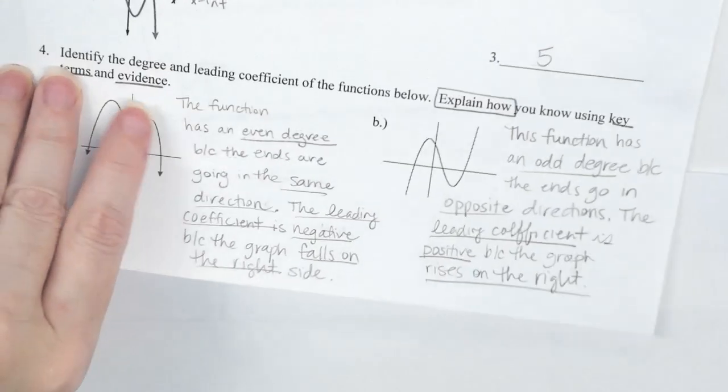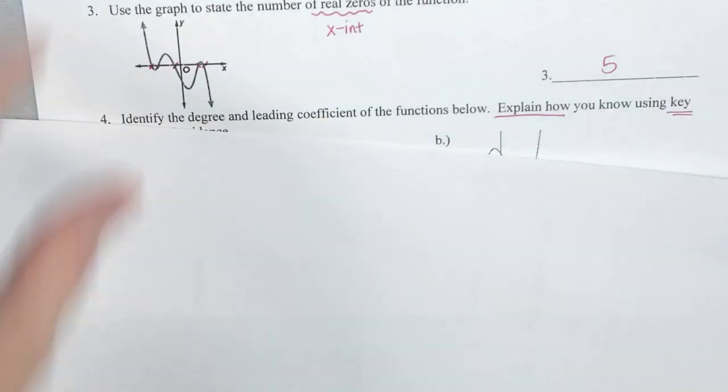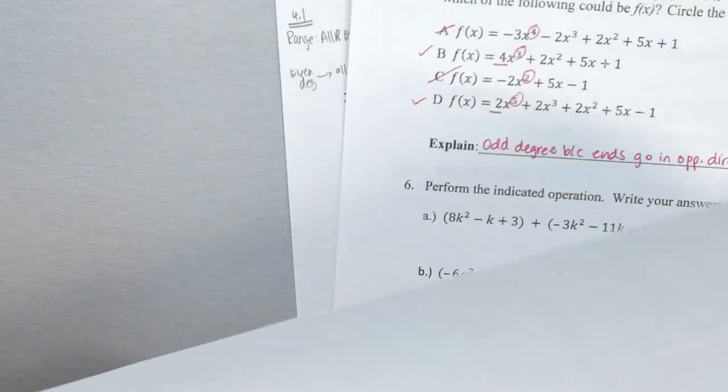And then on the back side, you guys had a multiple choice one that you had to do an explanation for.